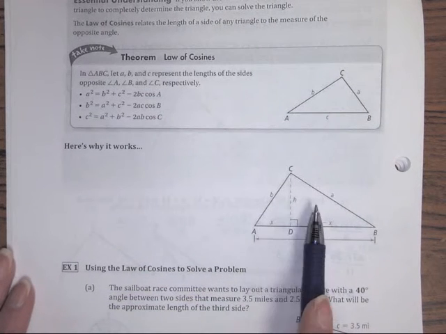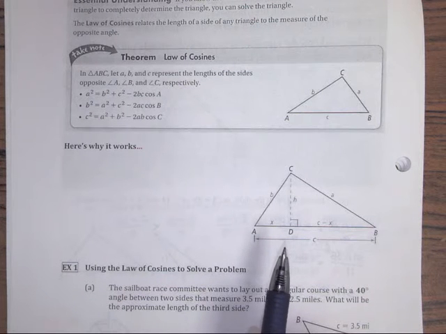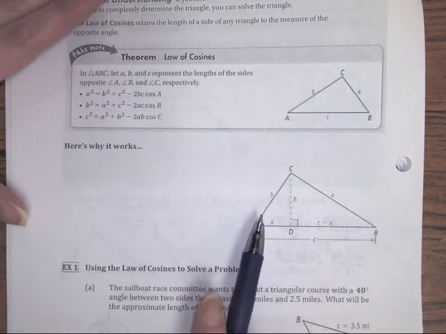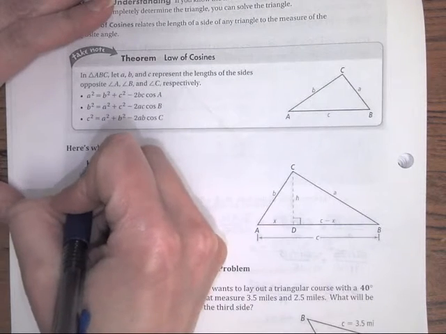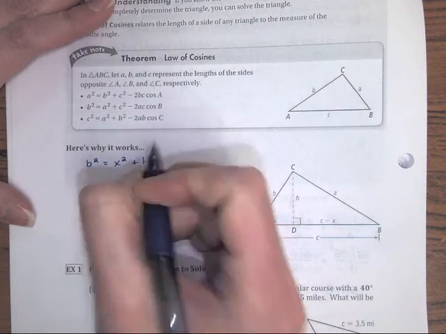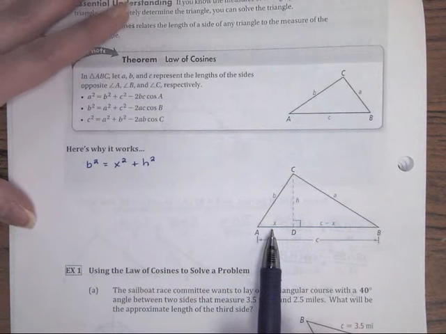Now, would you agree this does give me two right triangles? And if I have right triangles, I can use the Pythagorean theorem, a squared plus b squared equals c squared. So I can do that on the individual parts. Over here on the little triangle, your hypotenuse is b, right? So I could say b squared equals x squared plus h squared, okay? Because x and h are my two legs. So far, so good?